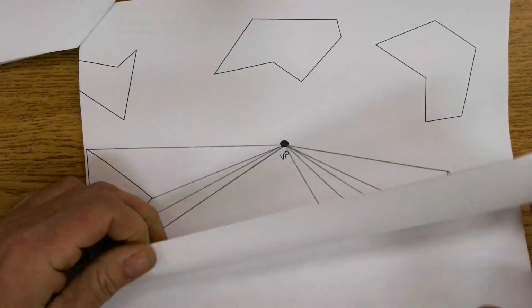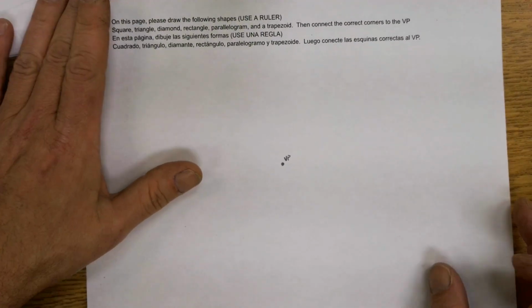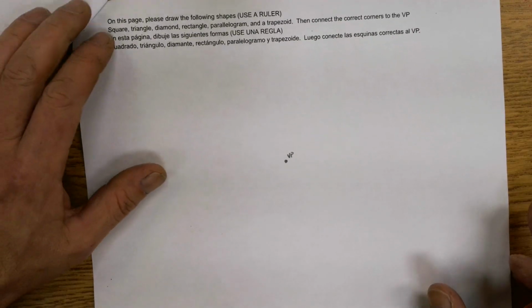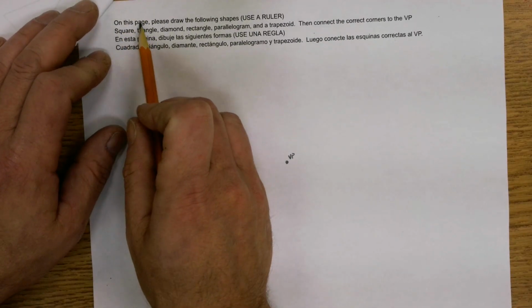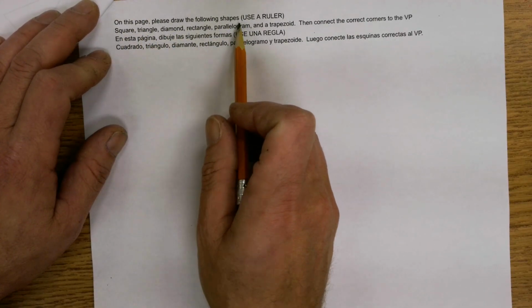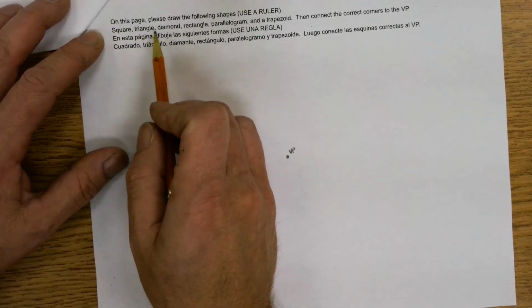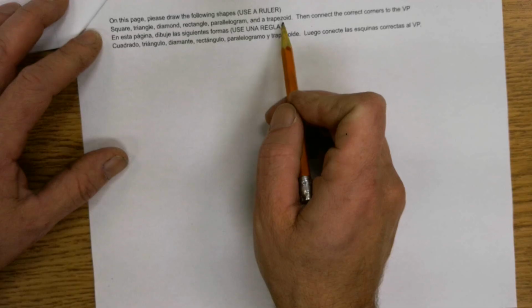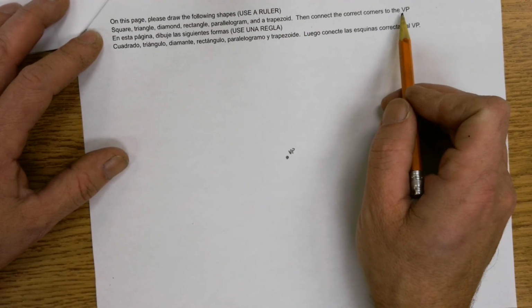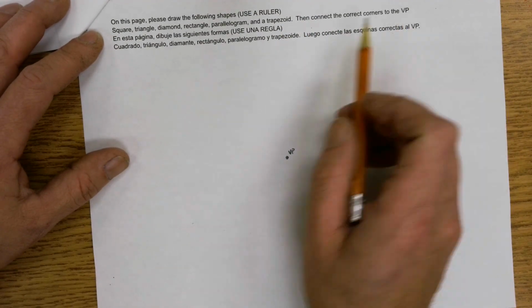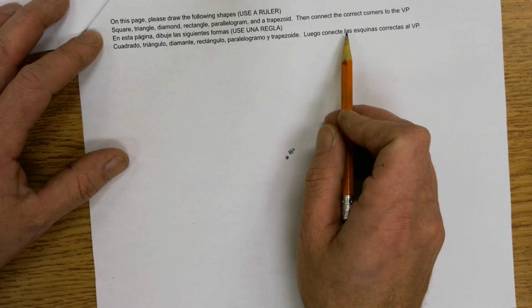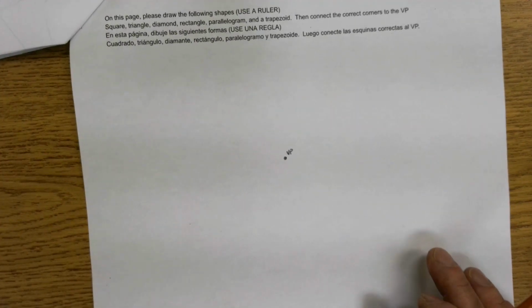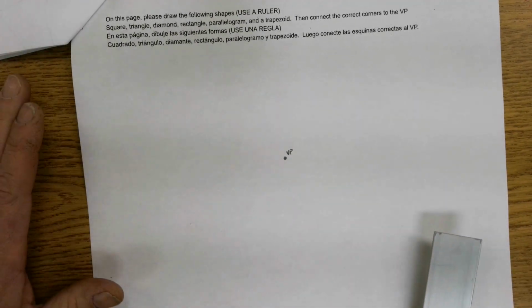Then, this is the one where you have to draw stuff on your own. It says on this page, please draw the following shapes. Use a ruler. A square, a triangle, a diamond, a rectangle, a parallelogram, and a trapezoid. Then connect the correct corners to the VP. And I also have it in Spanish for you right here. So, you can put these wherever you want.